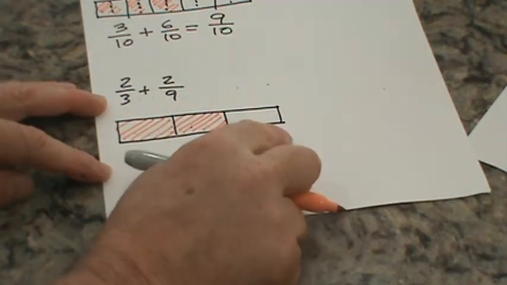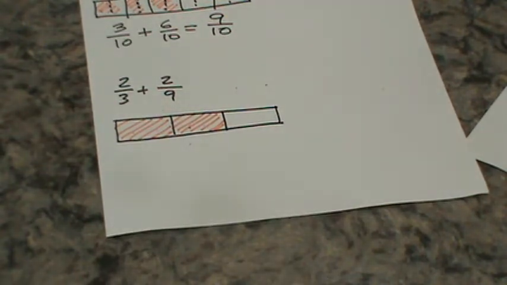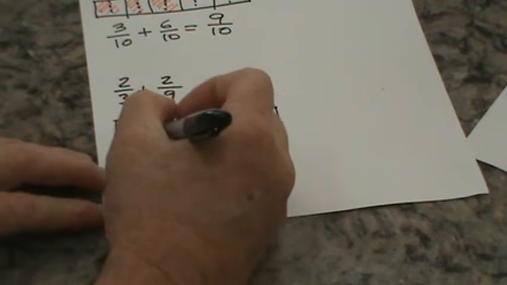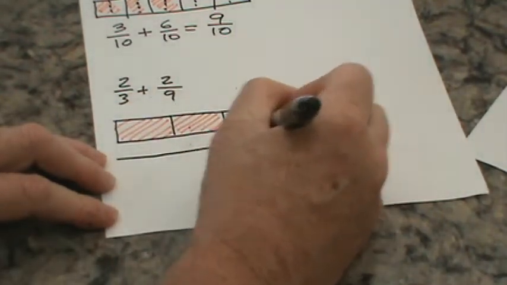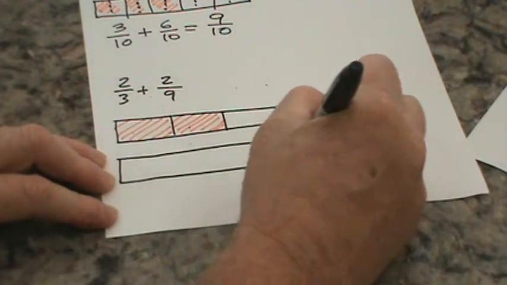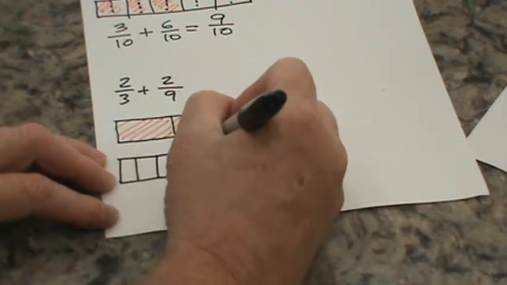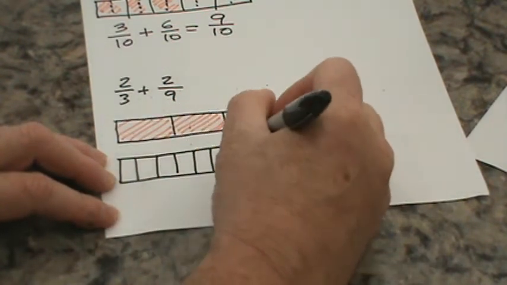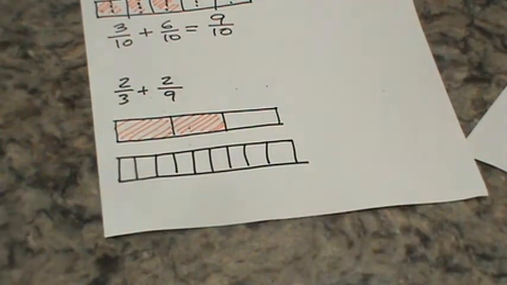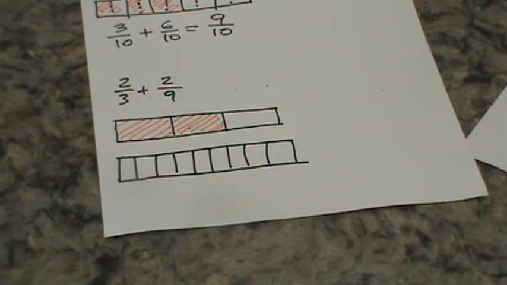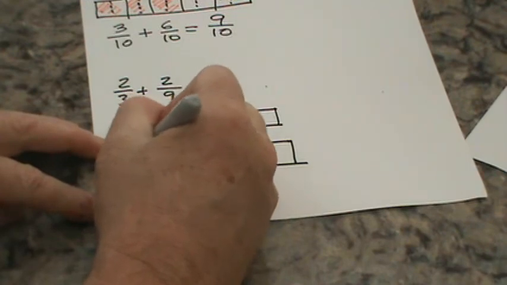Do you see we have 2/3? Now let's make 2/9. 1, 2, 3, 4, 5, 6, 7, 8, and 9. And we'll shade in 2.